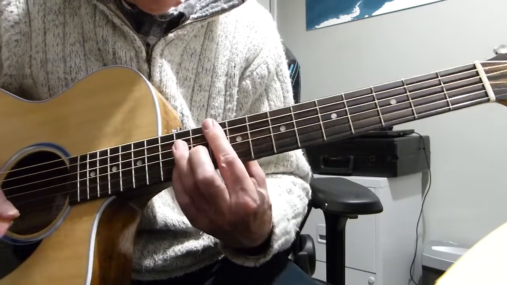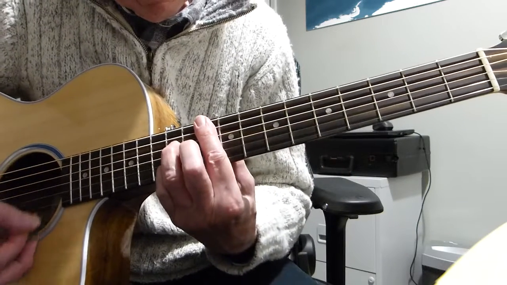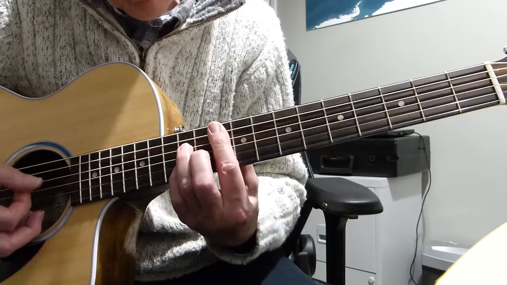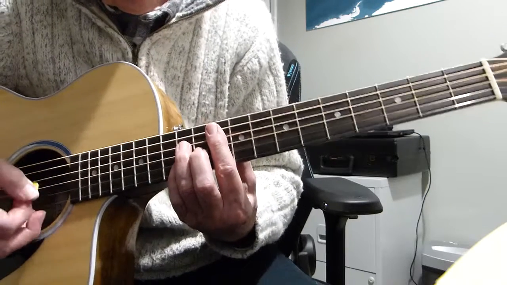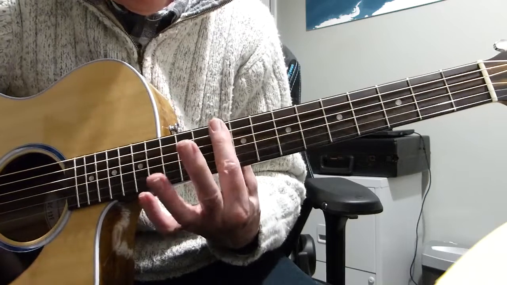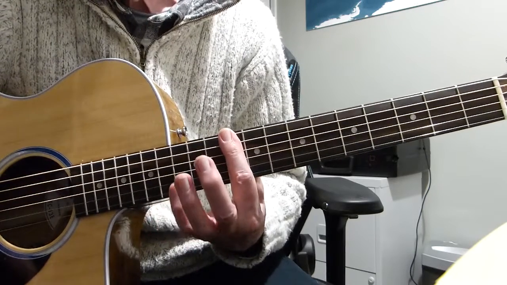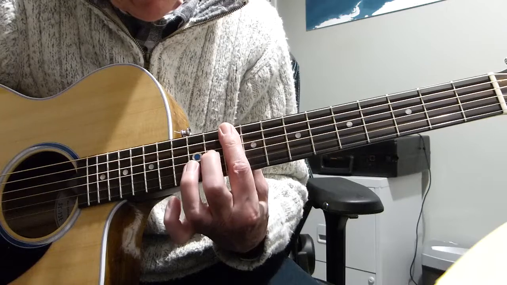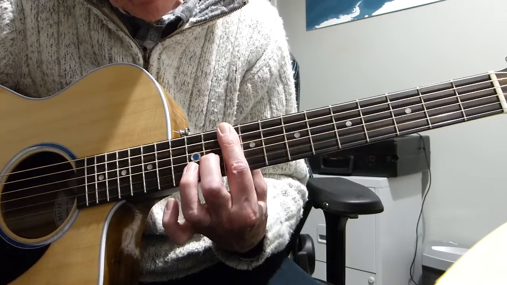And the one I prefer to play is this one. It's a bar chord, well, it's mainly partial. You don't have to be a full bar, but it could be. But it's a bar basically across the 10th fret. And the second finger is playing the 3rd string on the 11th fret.